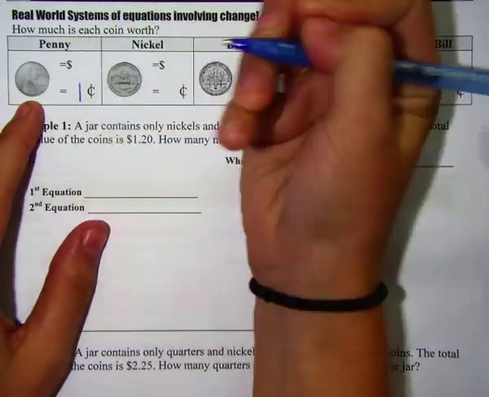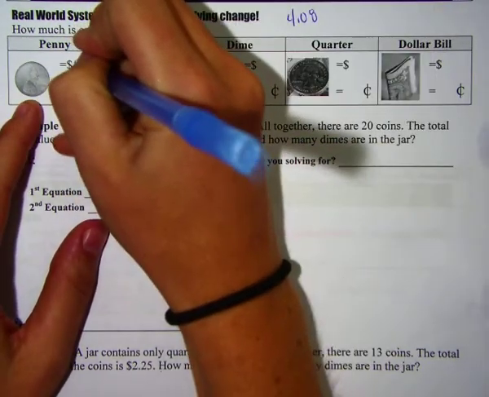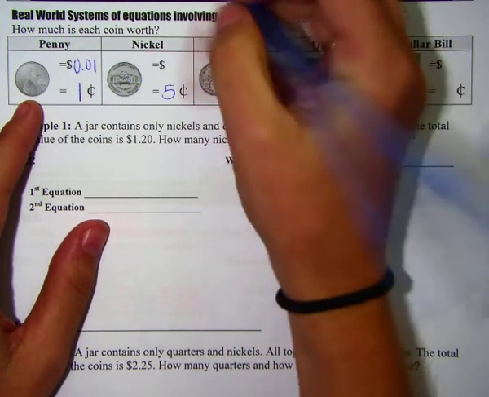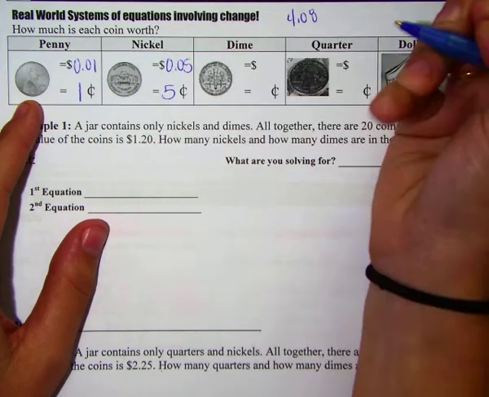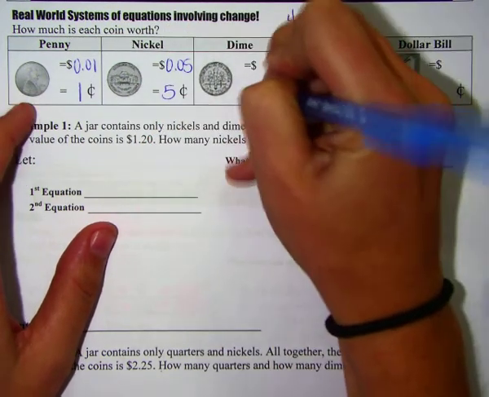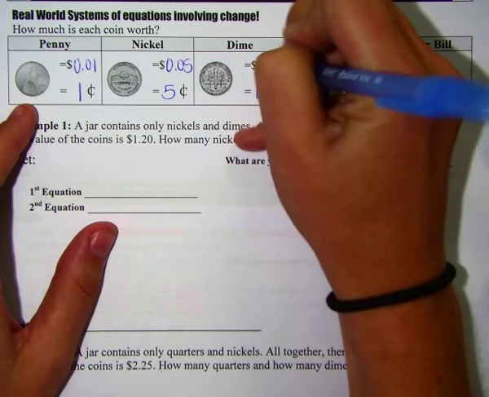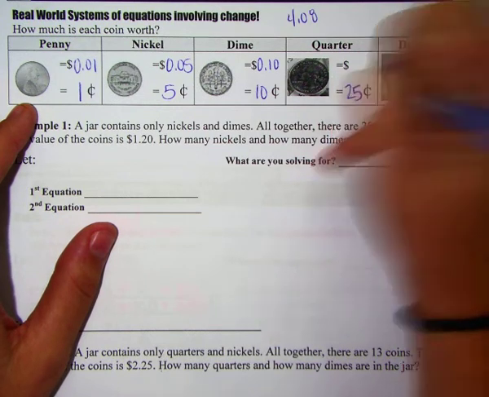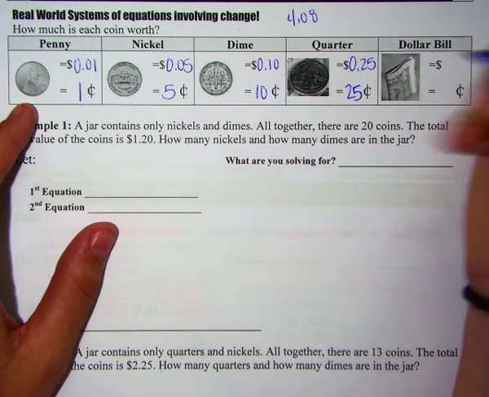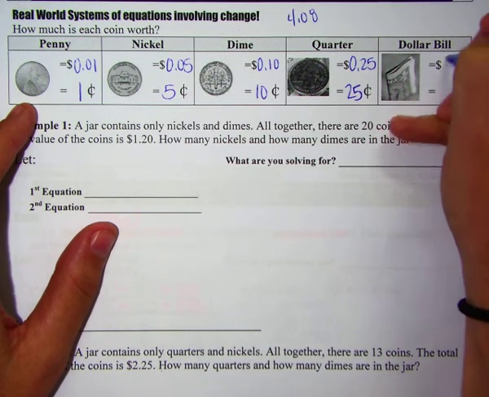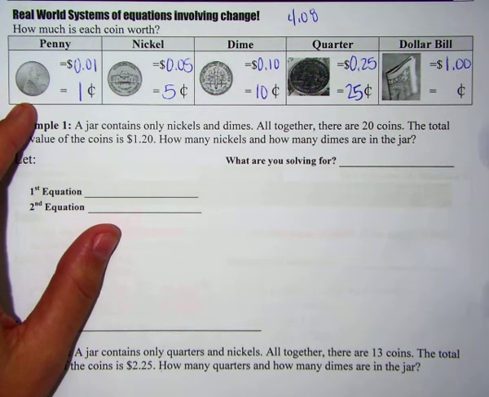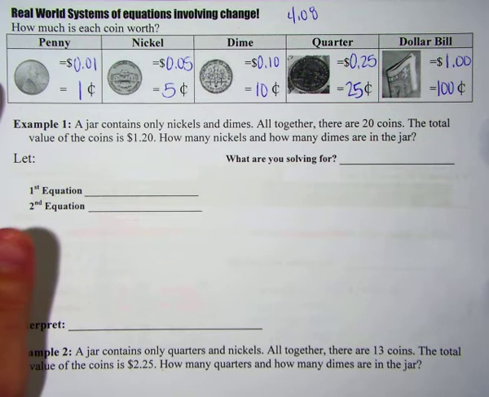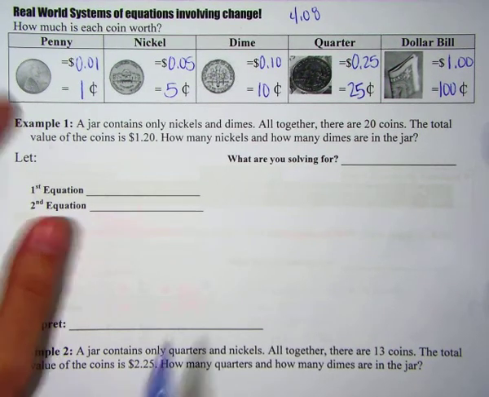A penny is worth 1 cent, and 1 cent is written as $0.01. A nickel is worth 5 cents, and that's written as $0.05. A dime is worth 10 cents, which is written as 0.10, right, for 10 cents. A quarter is 25. This is my personal favorite, and that's $0.25. And lastly, a dollar bill looks like that, right, $1, which means that a $1 bill has 100 cents. So we're going to use these to do problems like today.